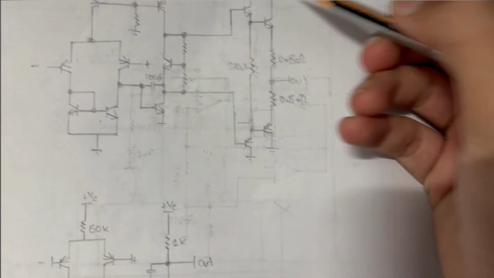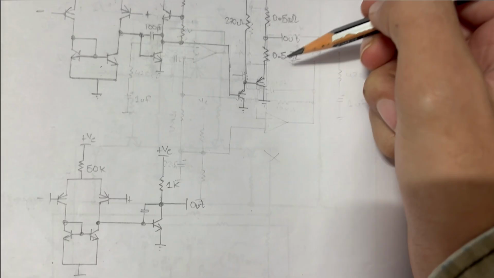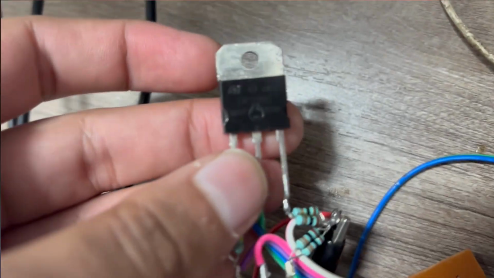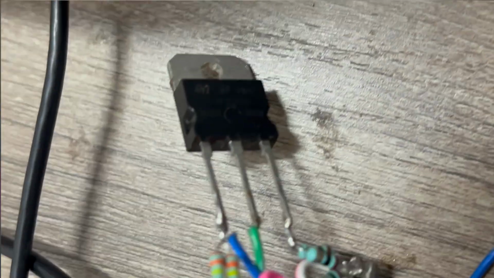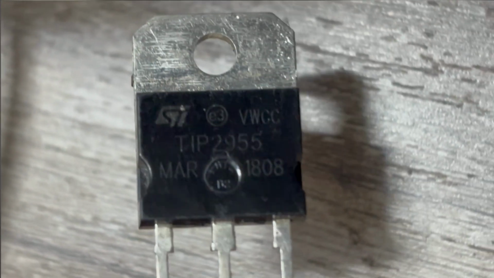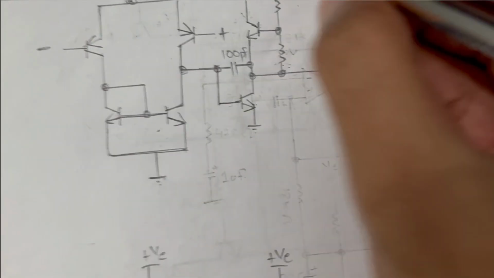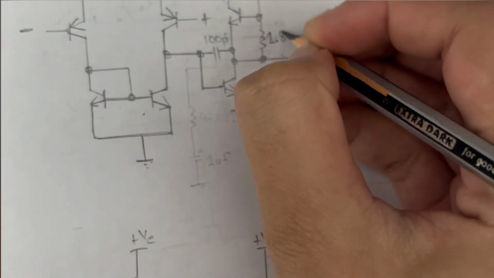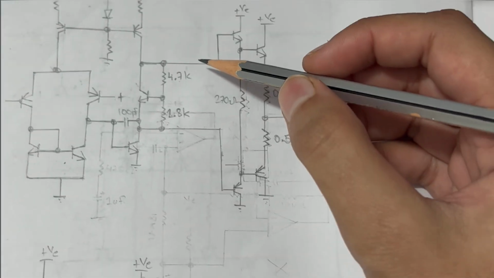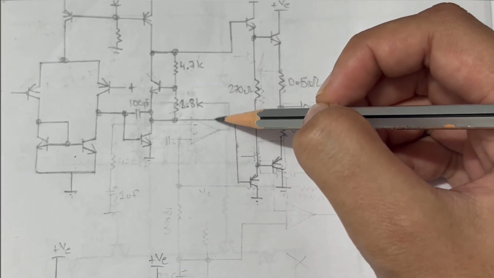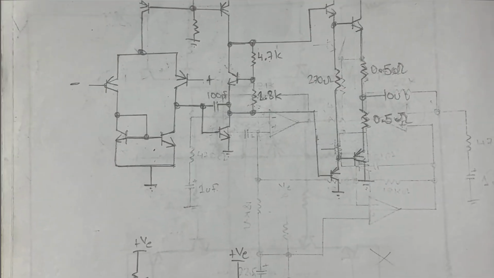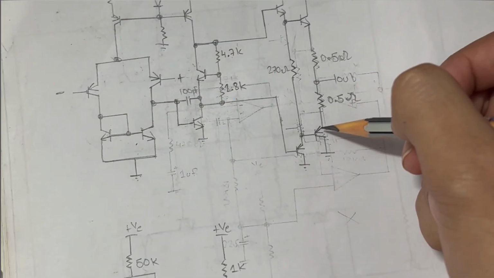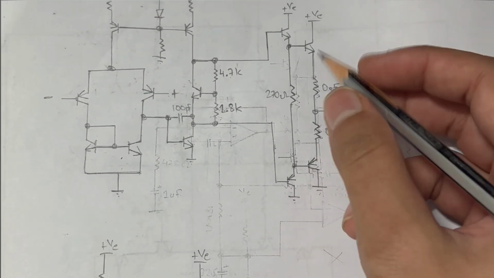Now about the output transistors, I'm using TIP3055 and its complement. I forgot about the complement transistor. You can see its marking. It is TIP2955. This resistor needs to be 4.7 kilo ohm and this one needs to be 1.8 kilo ohm to create a voltage difference of about 2.4 to 2.5 volts maximum. It can go as high as 2.6 volt, but remember these are power transistors, so their high current base to emitter voltage drop is higher.